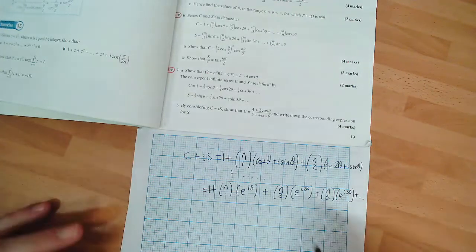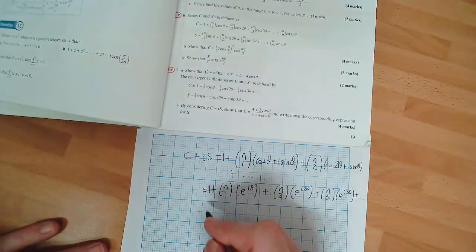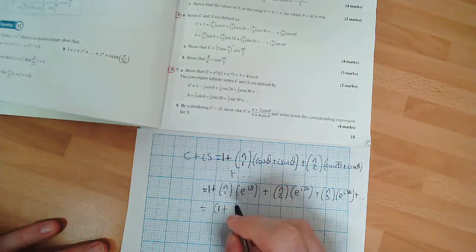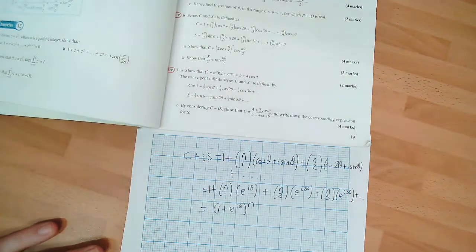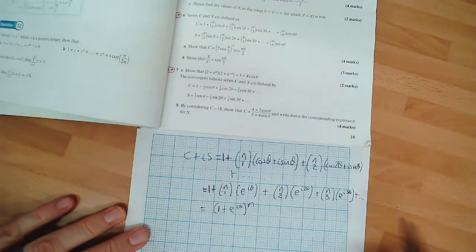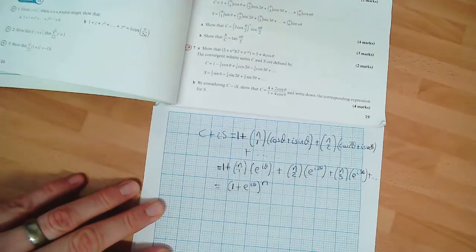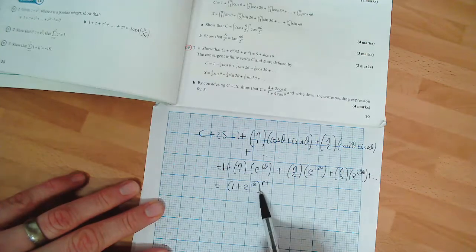So if we have this, and we imagine this as a binomial expansion, what's it a binomial expansion of? Well, it would be a binomial expansion of 1 plus e to the i theta, all to the power n. Now, recognizing that can be a difficult step, but once you realize that and you can see what would happen, it now makes it a lot easier. Well, that's really helped us out because suddenly we've written C plus iS in that nice form.